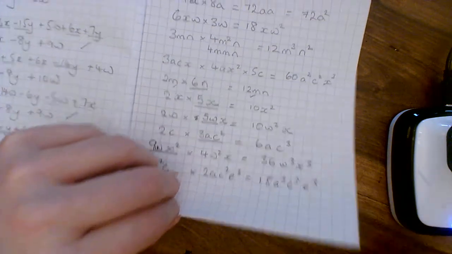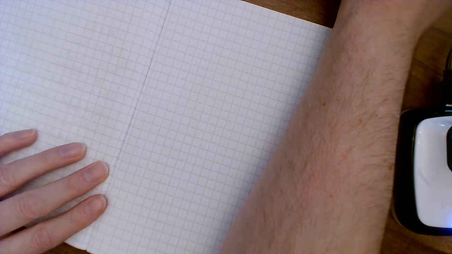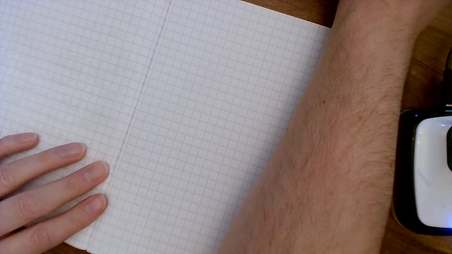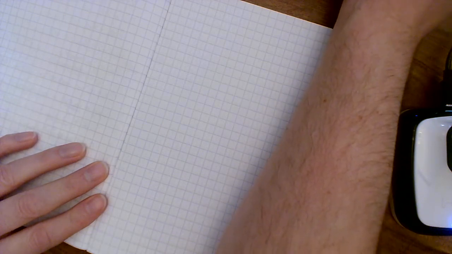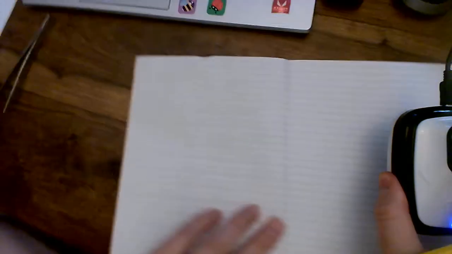Okay, that's page 1. Let's have a look at page 2. A little bit complicated all that, but never mind. Page 2, here we go. So we've got to kick off with, I need to figure out how to move things around on my computer. Let's get that out of the way. Okay, so here we go with page 2.